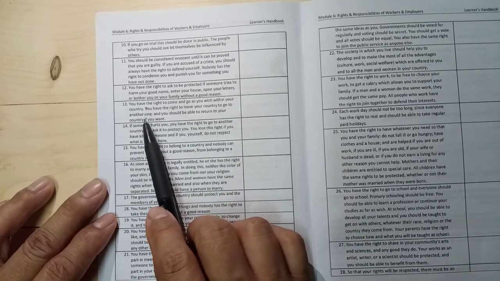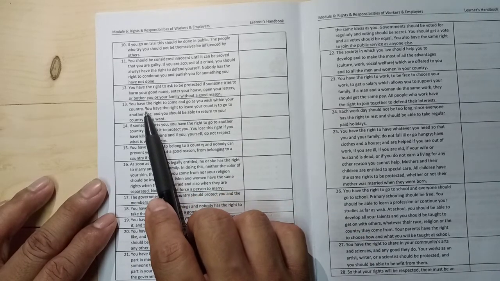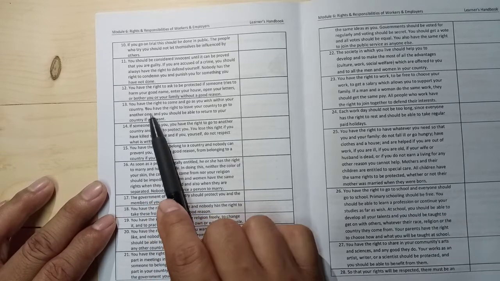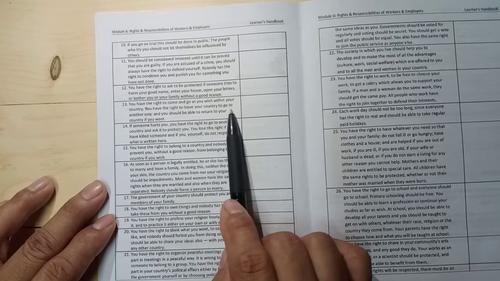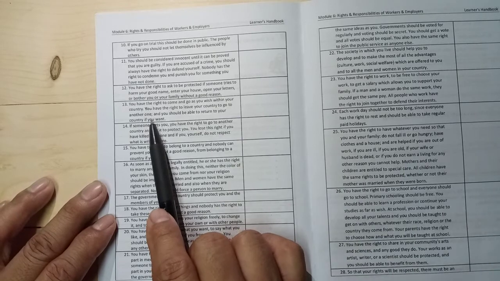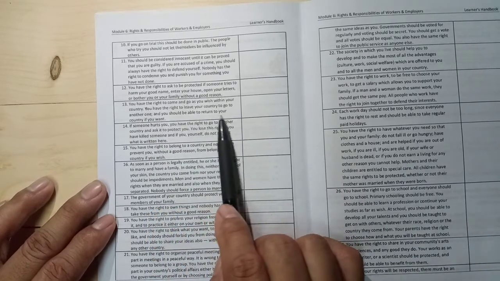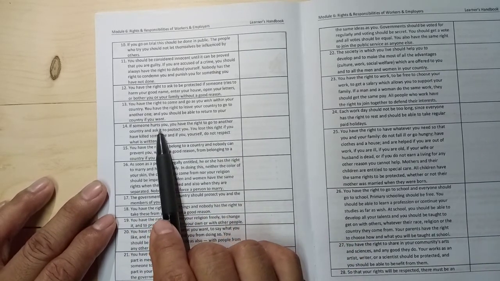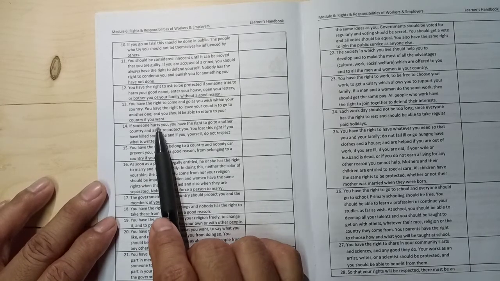Number 13, you have the right to come and go as you wish within your country. So, kahit saan pwede ka mamasyal sa iyong bansa. You have the right to leave your country to go to another one. Pwede ka mag-ibang bansa. And you should be able to return to your country if you want. Pwede kang bumalik kung gusto mo.